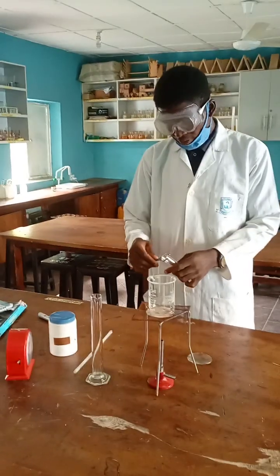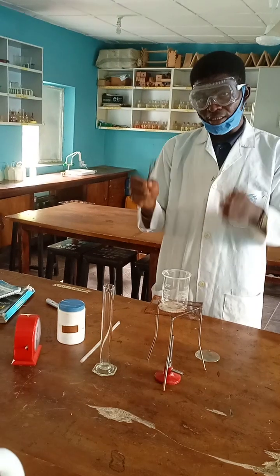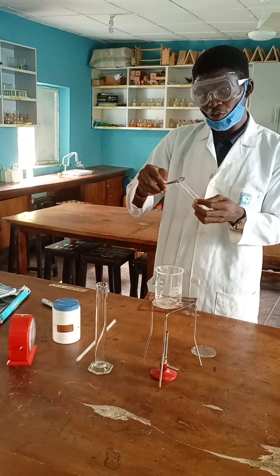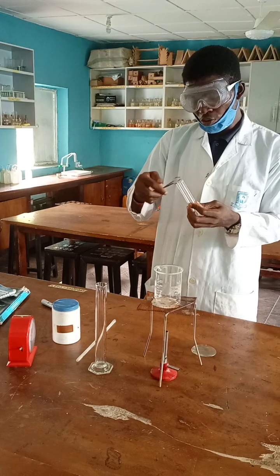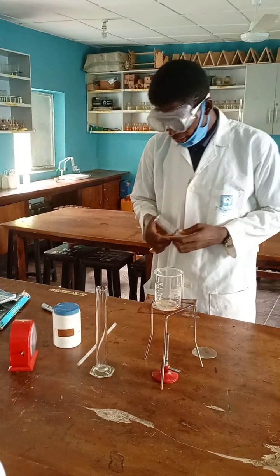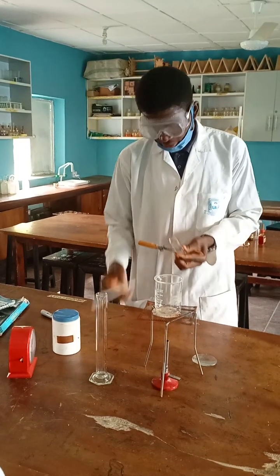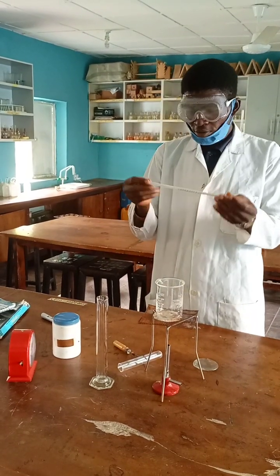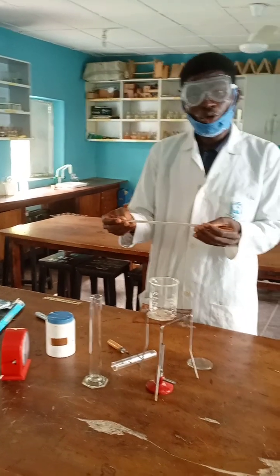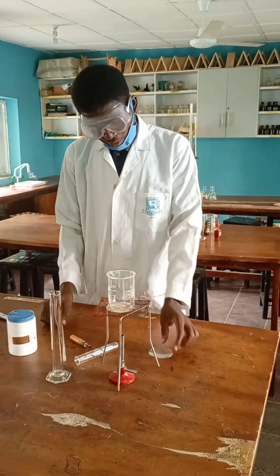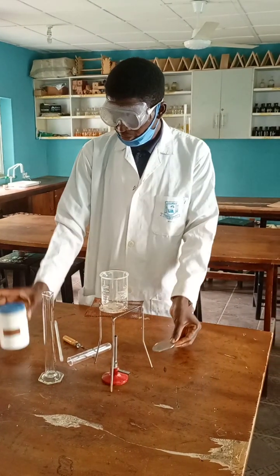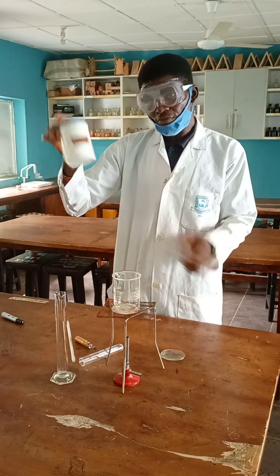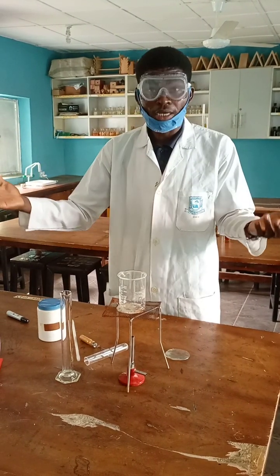This is our test tube holder, and this is our test tube. This is used to hold the test tube. That is the reason why it is called a test tube holder. Now, the next one is a thermometer. It is used to measure the temperature of a body. While this is our lens, this is our salt. A salt, maybe zinc. If you want to perform any experiment, it depends on the kind of salt.